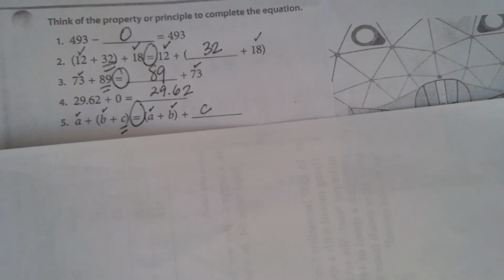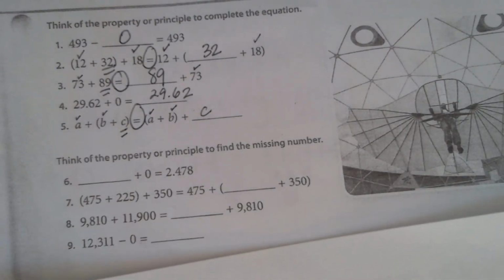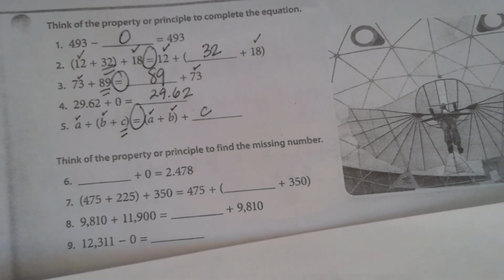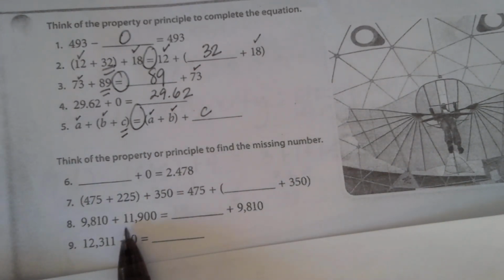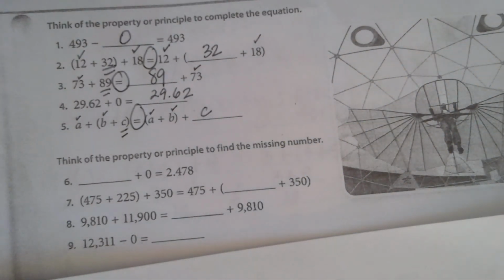Any questions so far? All right. Take a look at the next section, 6 through 9. Knock that one out, and let's pick back up in about 5 minutes with your answers. Again, these should look familiar to you. They should really mimic what's up here in 1 through 5. All right. So take a look at those and get them done.